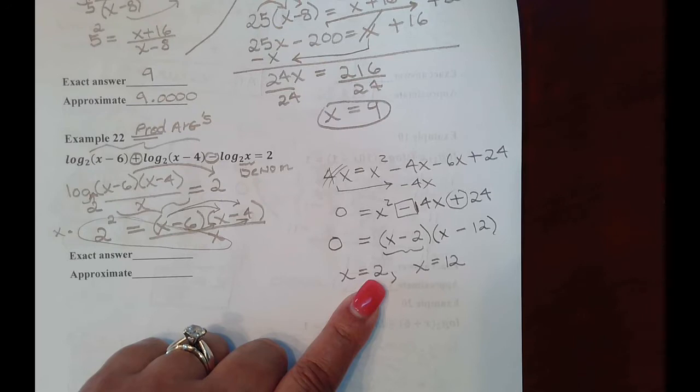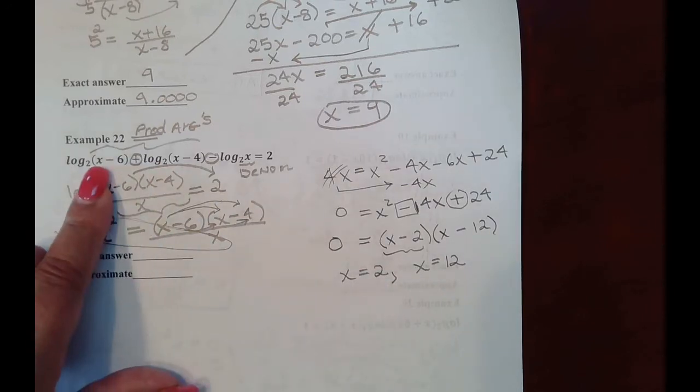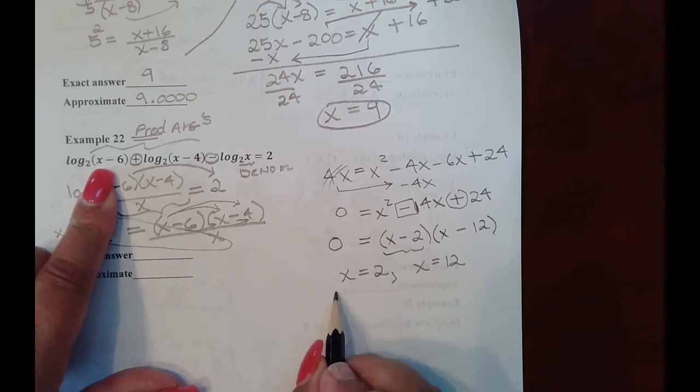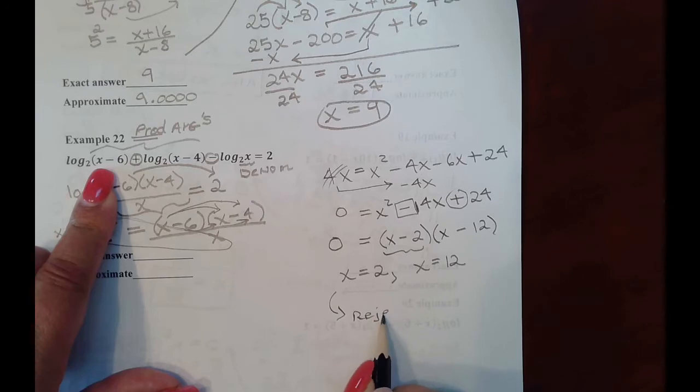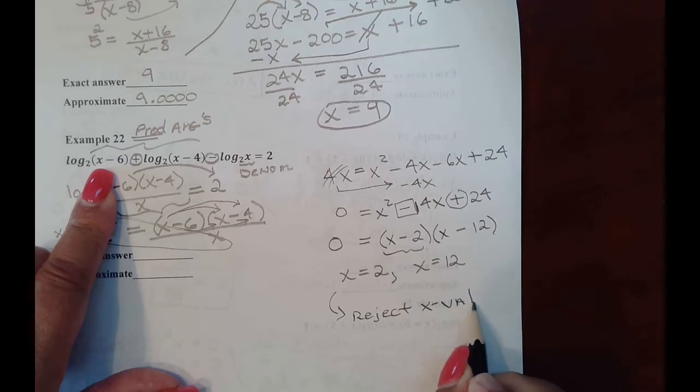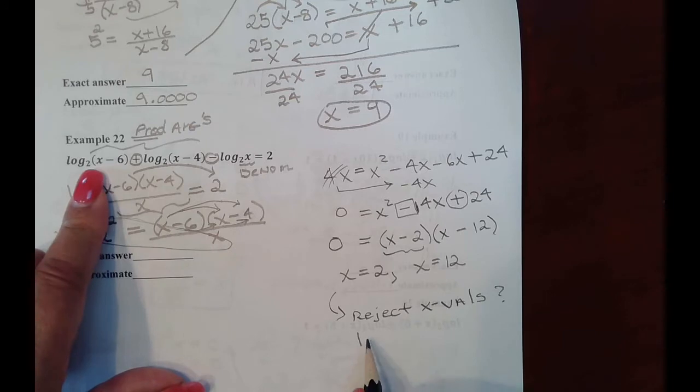So let's see. Should we reject any of the x values? Checking out that very first log expression, notice that if you take this 2 and put it right in here, it's going to be 2 minus 6.